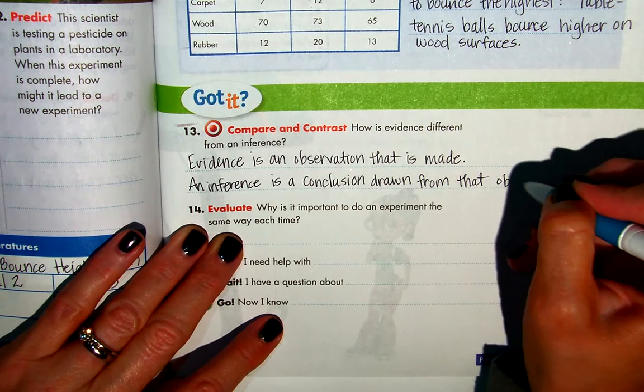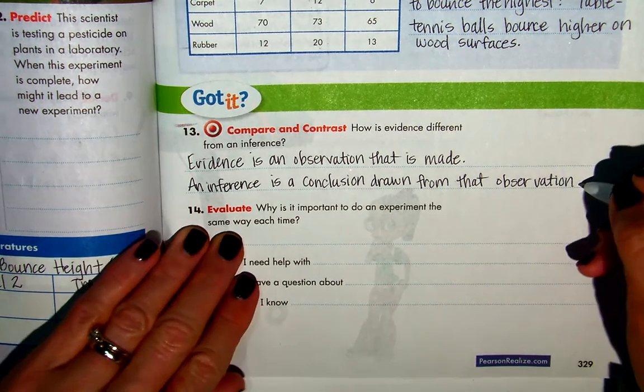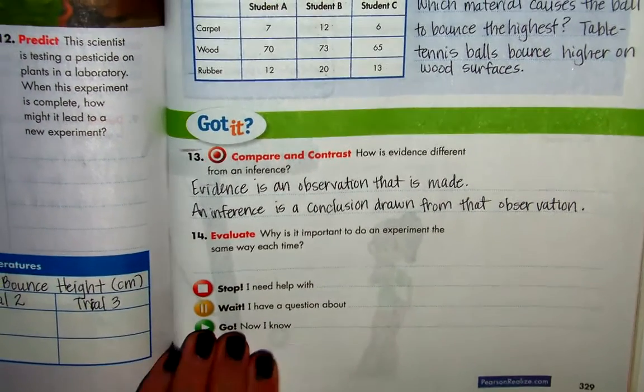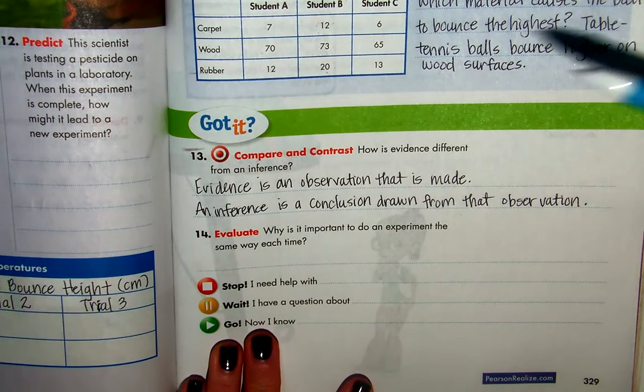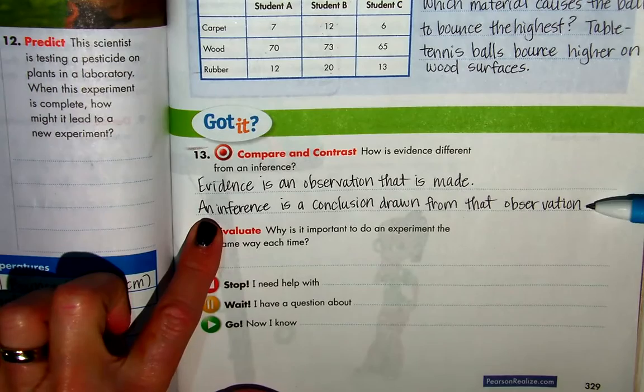So everything in the table shows us evidence, okay? This is all evidence. And the fact that we can say that table tennis balls bounce higher on wood surfaces is our inference, okay? I hope that makes sense.